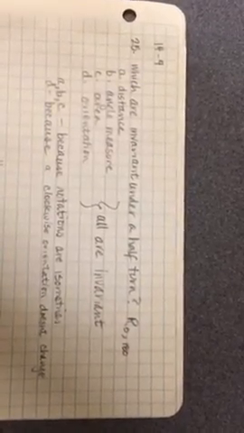Okay, this is section 14.4, and we're covering two problems, 25 and 27. 25 says, which are invariant under a half turn? Distance, angle measure, area, and orientation. Well, a half turn is a rotation. The notation is R, O, comma, 180.